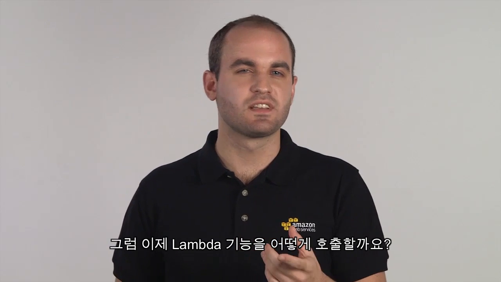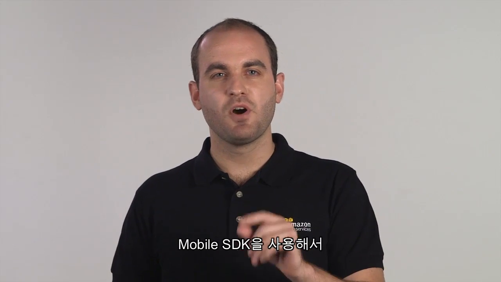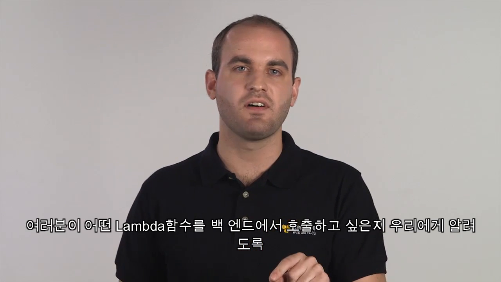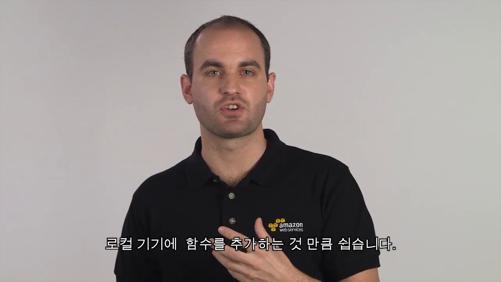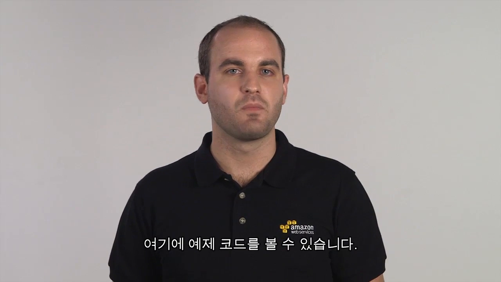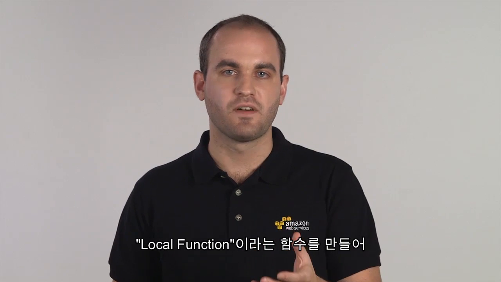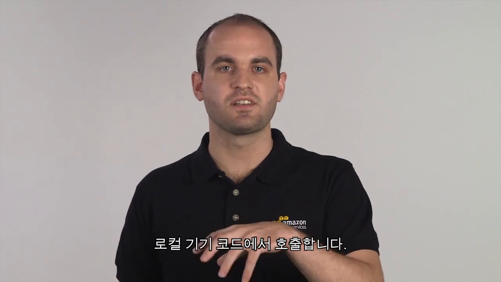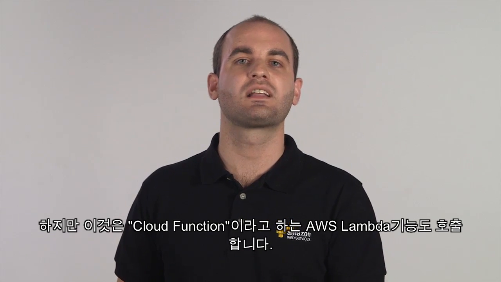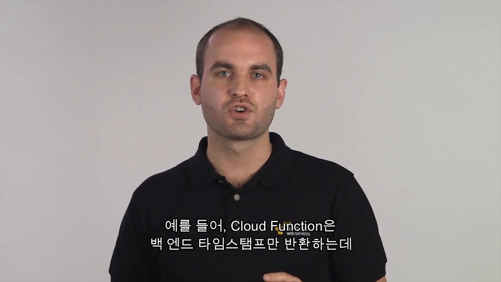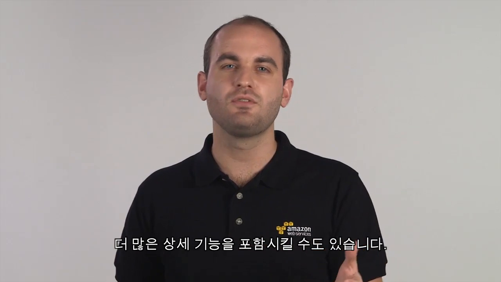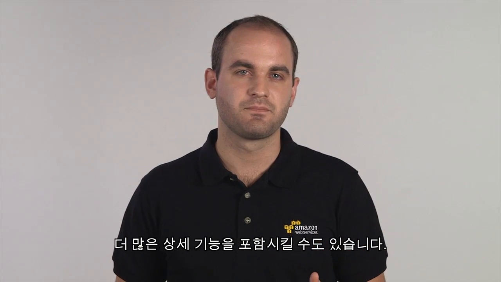Now, how would we call such a Lambda function? Well, with the mobile SDK, it's as easy as annotating your local function on the device to tell us what Lambda function you want to call in the backend. Here I provided an example where we create a function called local function, which calls the local device code. But it also calls an AWS Lambda function called cloud function. The cloud function here only returns our backend timestamp as an example, but could include much more advanced functionalities.